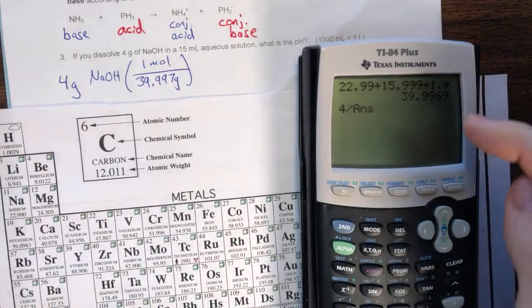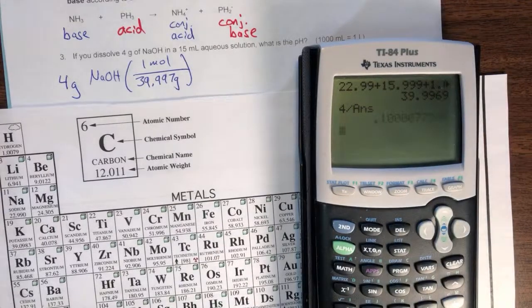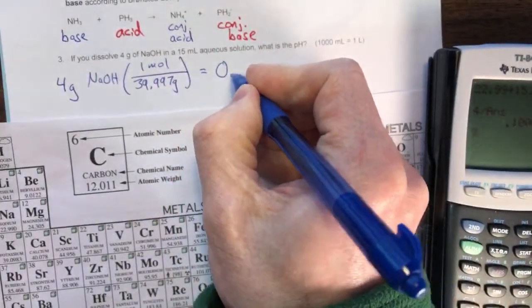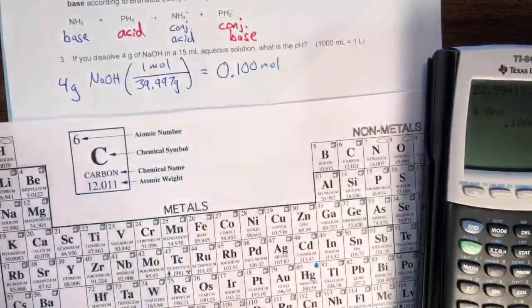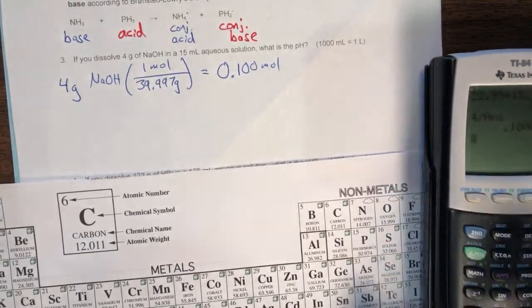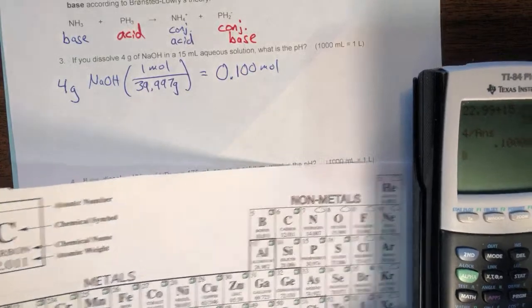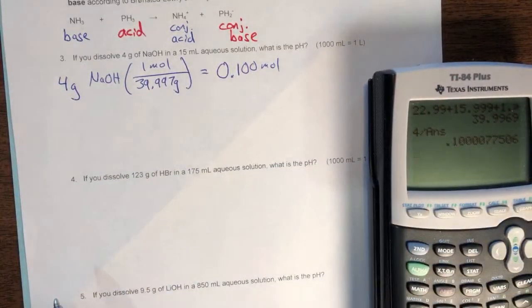Again, I highly recommend that you use the numbers in your calculator rather than retype them. And that's going to get me 0.1 moles. Okay, next we need, actually we only really have 1 significant figure from that 4, so not a lot of significant figures in this one.